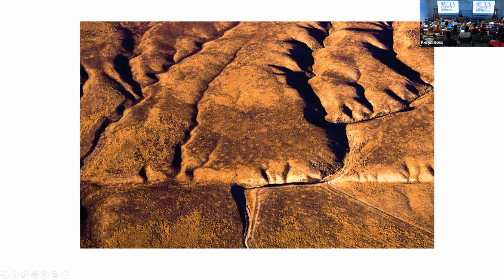So if this is the fault, the top or the bottom moved to the, I have to look at this the right way. So I'm moving to the right. Which one moved to the right? The top did, right? So the top is moving this way and the bottom is moving this way. So this is a right lateral fault.